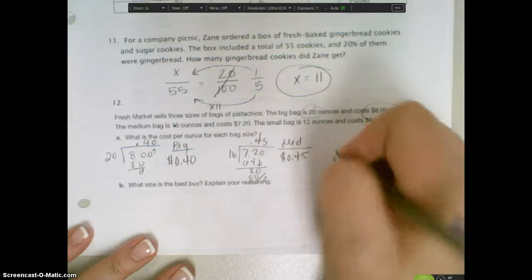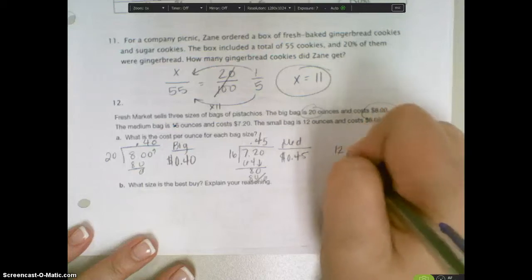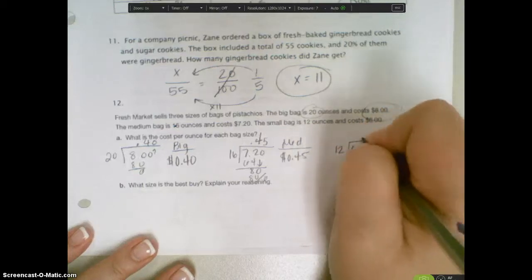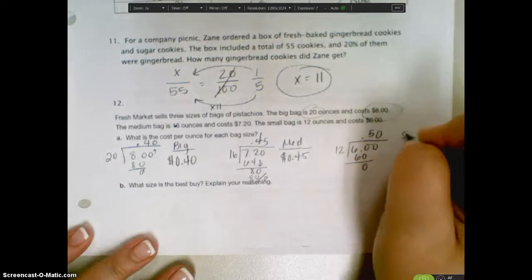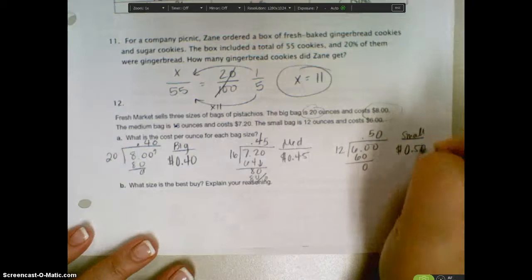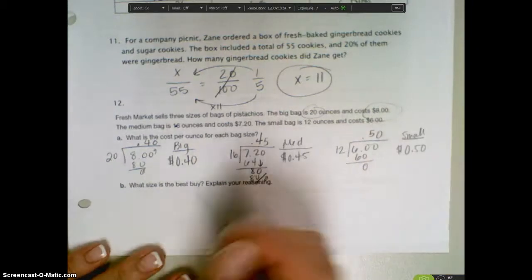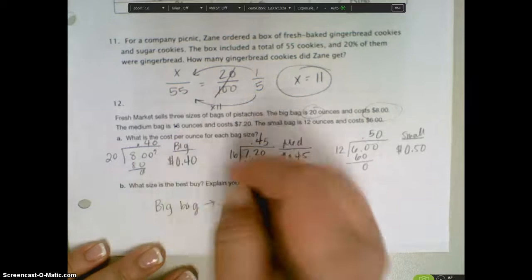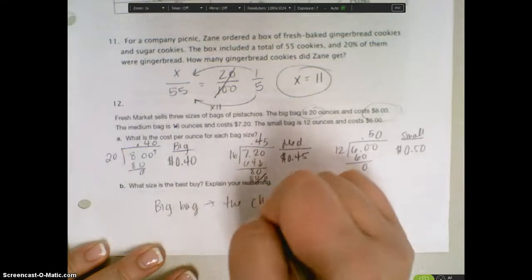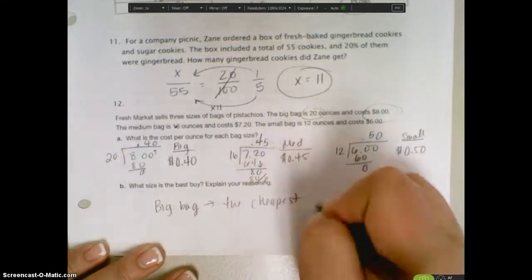And then for the small bag, we're gonna do 12 into $6, which would be 50 cents an ounce. So B says which size is the best buy. It's gonna be the big bag because it's the cheapest per ounce.